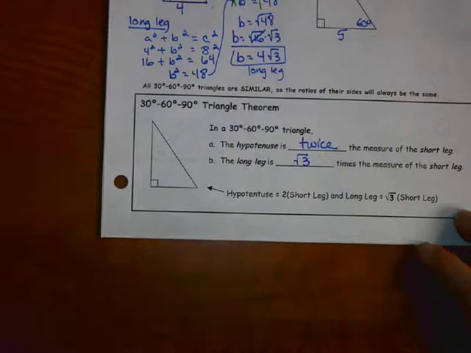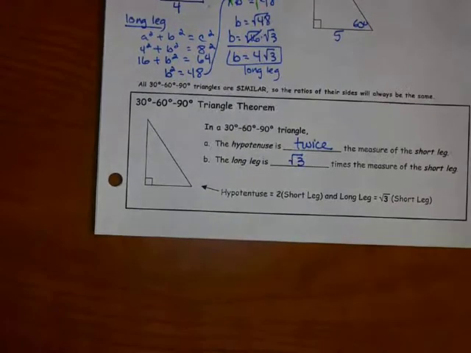I like to write it abbreviated like this. The hypotenuse is equal to 2 times the short leg. And then the long leg is equal to the square root of 3 times the short. That's what we're going to be working with today. 30, 60, 90. All right, turn the page.